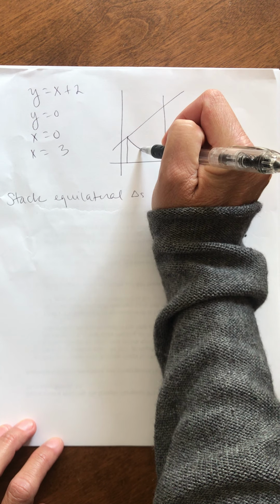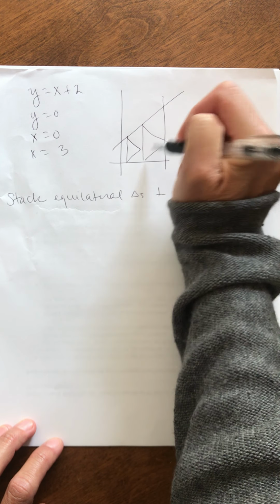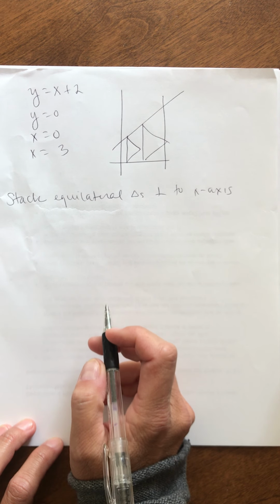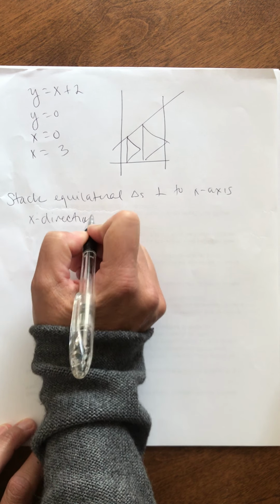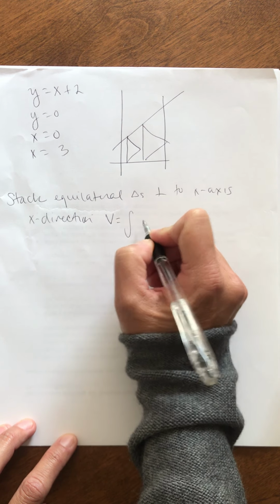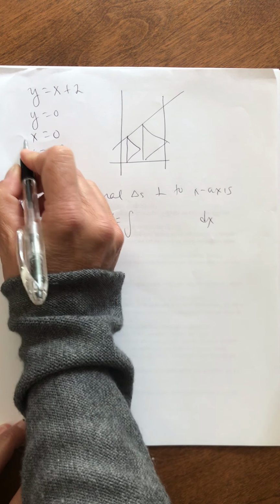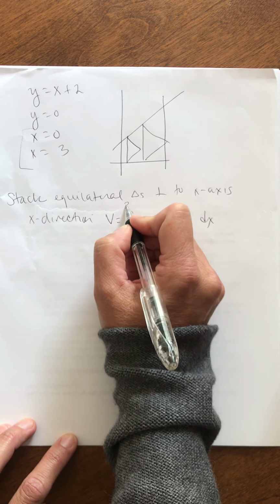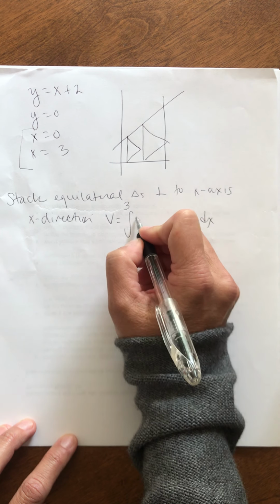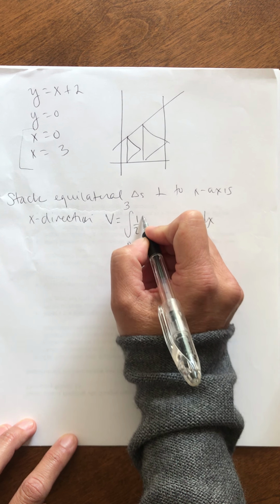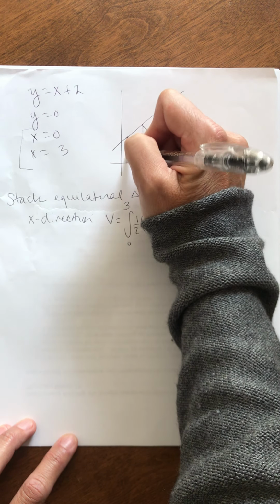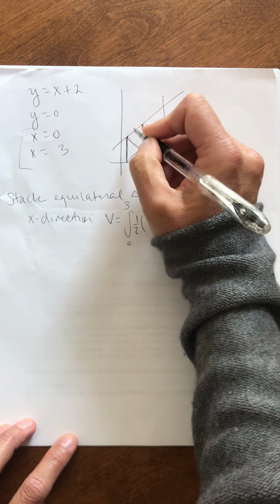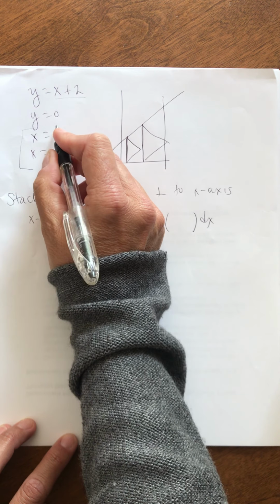So they're going to come out like this. And they're going to obviously get bigger, and they're actually sticking up towards you, getting stacked this way. So we can see that these triangles are getting stacked in the x direction. And so my volume is going to be in the x direction. My x values go from 0 to 3. And we know that the area of the triangle is 1/2 base times height. Well, we know that the base of my triangle lies in this region. So it's just the distance from x plus 2 to 0.